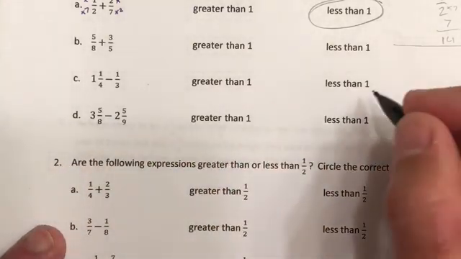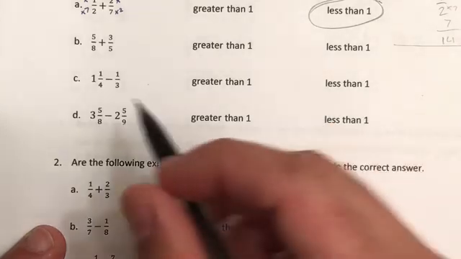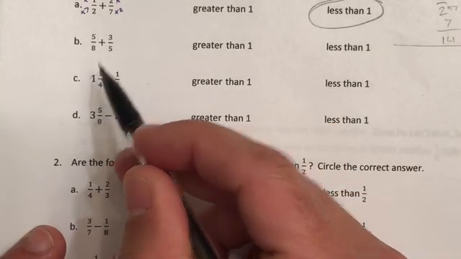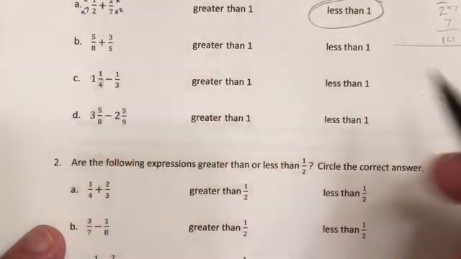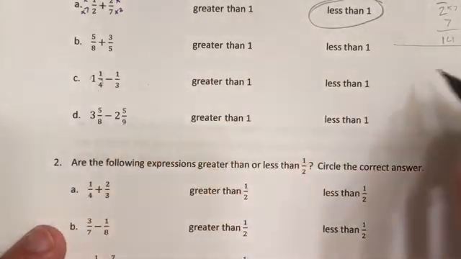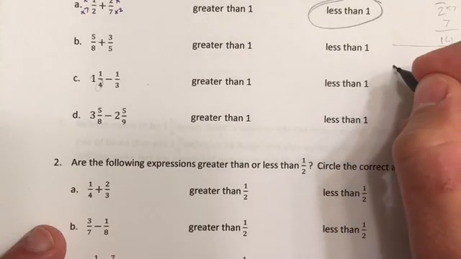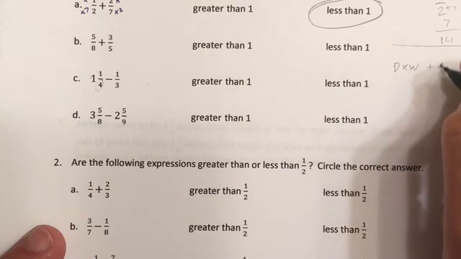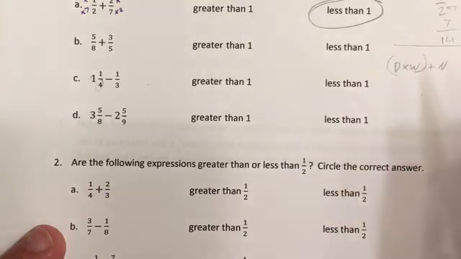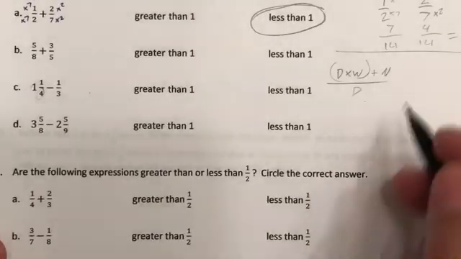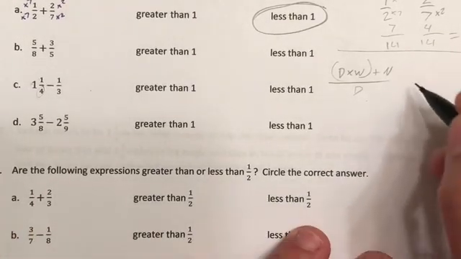Yesterday, we talked about this formula where we take the denominator times the whole number and add the numerator, and that's all over the denominator. So that would look like this: denominator times whole plus numerator, over the denominator.